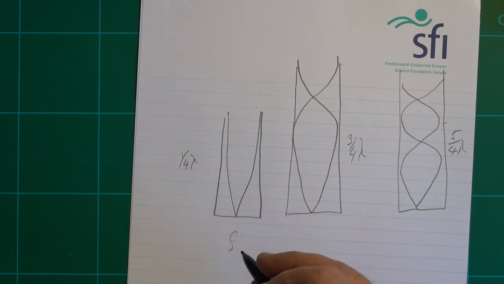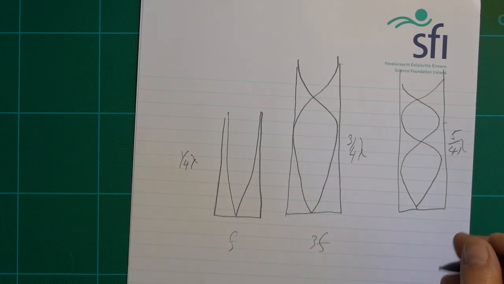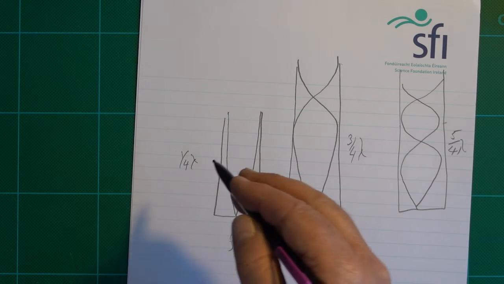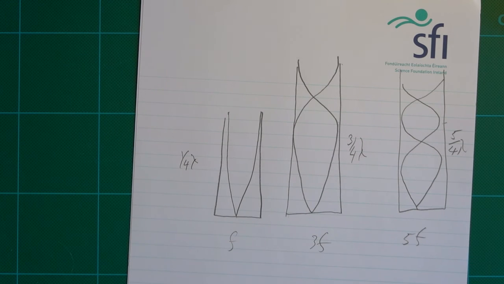This is the fundamental. This will be 3 times the fundamental because 3/4, and this will be 5 times the fundamental. You will only get the fundamental, 3 times the fundamental, 5 times the fundamental. You're getting the odd harmonics. And again, you have to be able to draw these diagrams and explain that. Again, your own book has it done there as well.